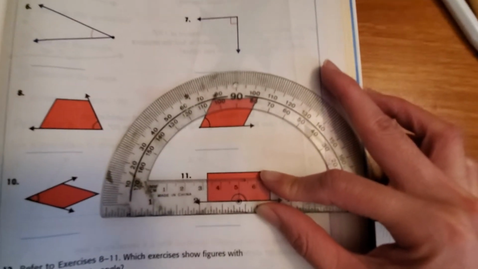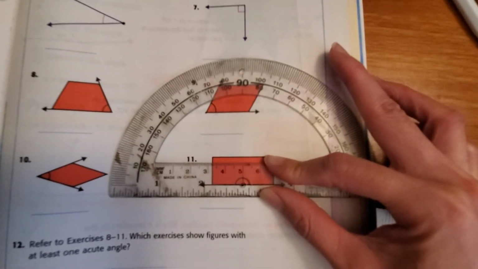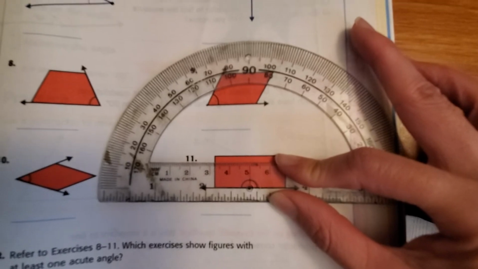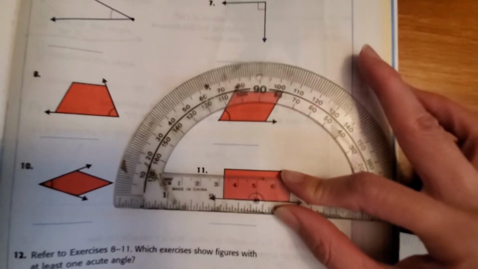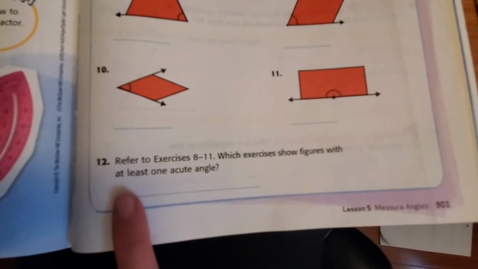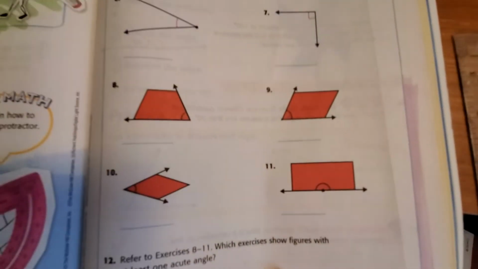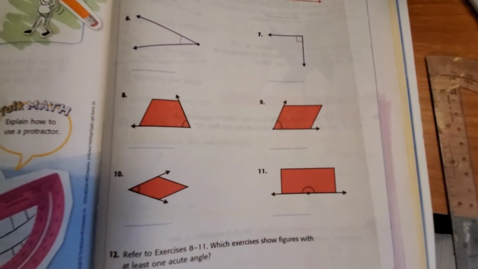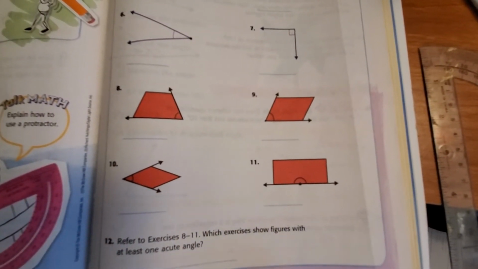Okay, I'll give you a clue with this one. The angle is a straight angle, so think about what do you know about straight angles? Okay, what do they measure? It's a half turn. That's another hint. All right, now number 12, you don't have to measure it. You're just going to tell me which numbers from 8 through 11 have at least one acute angle.